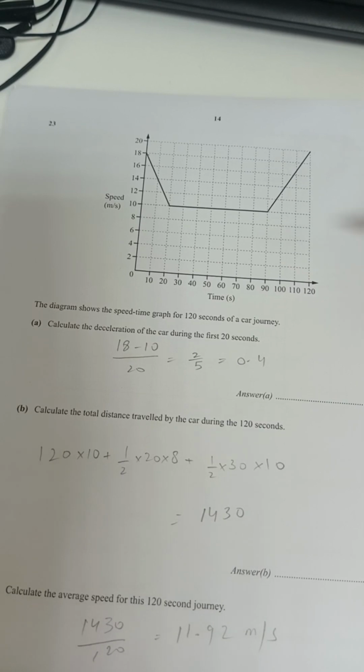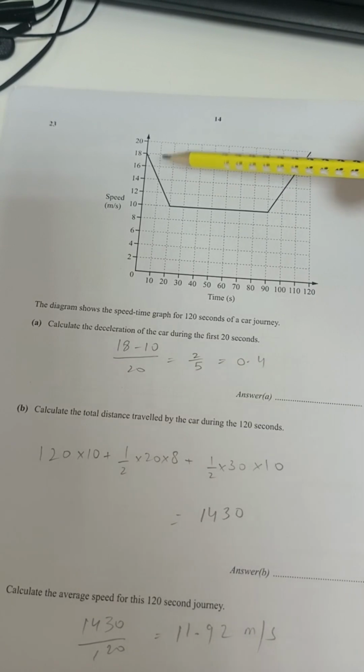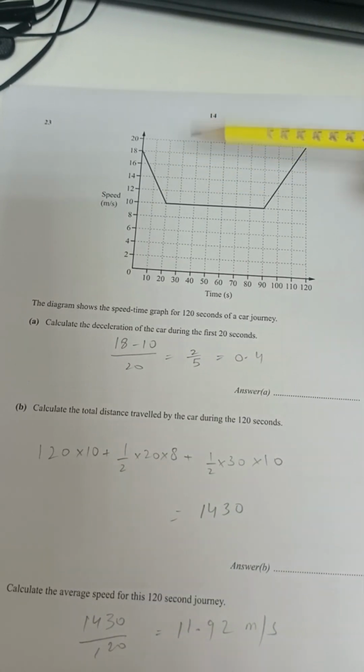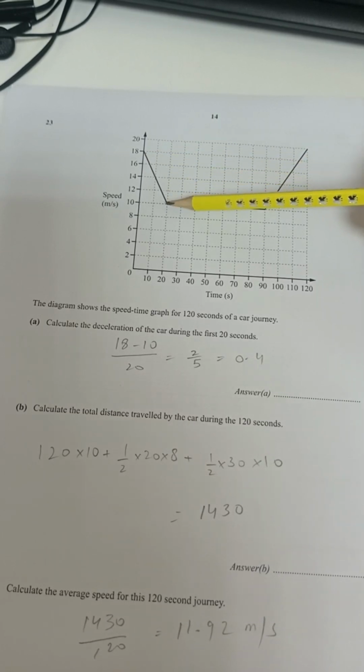Next question shows the diagram for a speed time graph for 120 seconds for a car journey. Calculate the deceleration during the first 20 seconds. So the car deceleration means the negative acceleration, right? When the car's velocity is decreasing. So it started from 18 and then it reduced to 10.